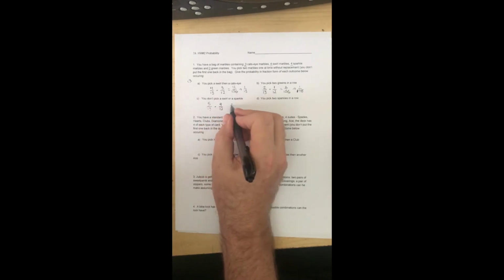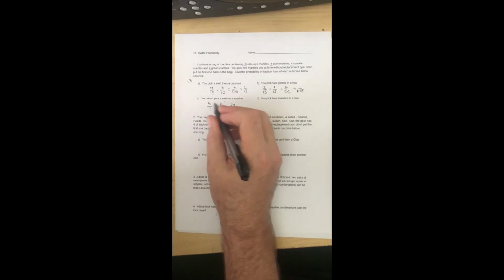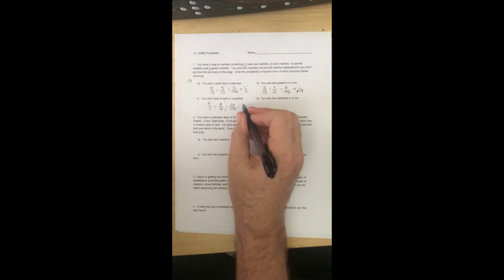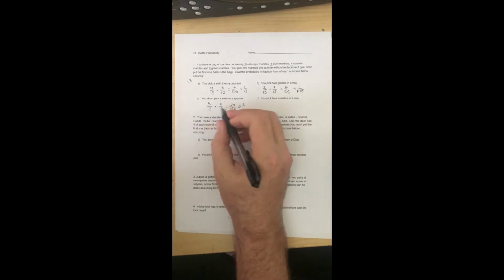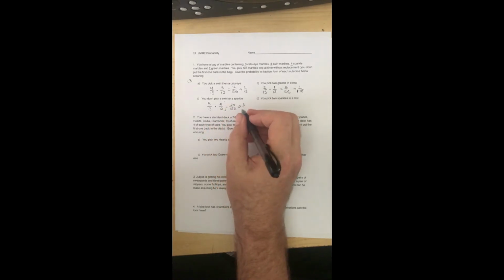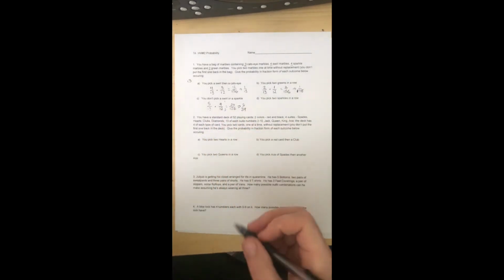So that's 20 over 156. Coming back right here, I see 4 over 12. That's a third, right? Divide both by 4. So I get 1 over 3, so I'm going to get 5 on the top. And 3 times 13 is 39. Okay.